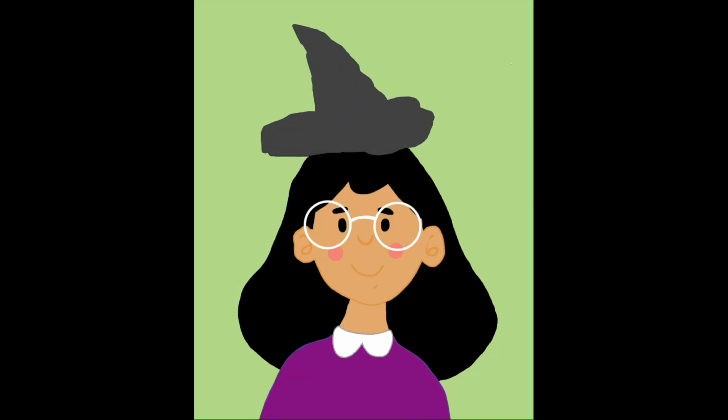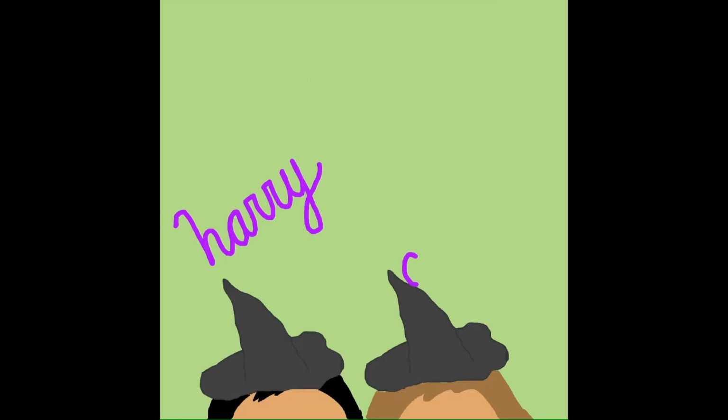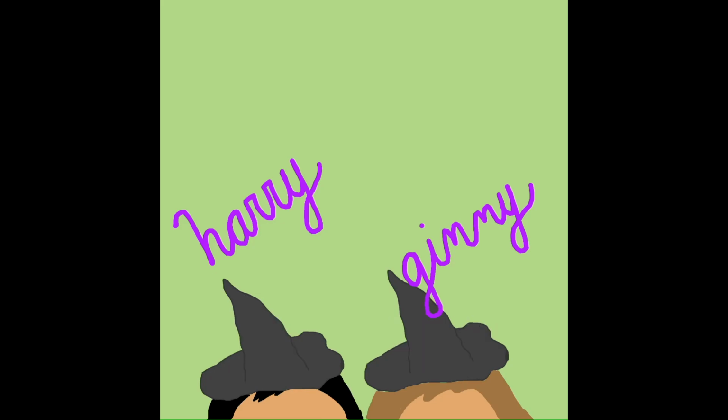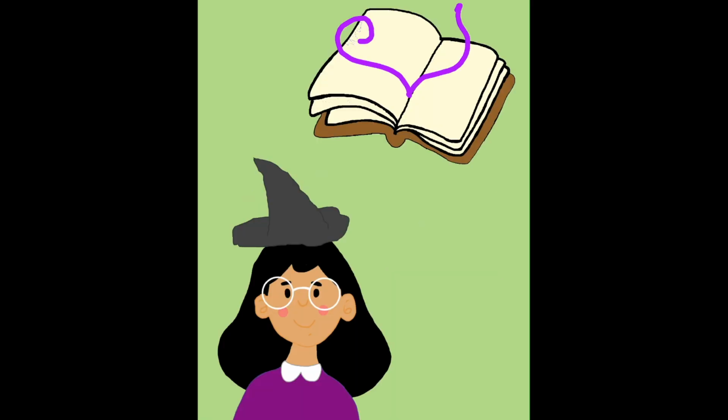This is Lily. Lily is a witch, but not just any kind of witch. Lily is the daughter of Harry and Jenny Potter. Her parents are practically royalty around here, but that's a story for another day. Today, we're talking about Lily and her most prized possession, her spellbook.